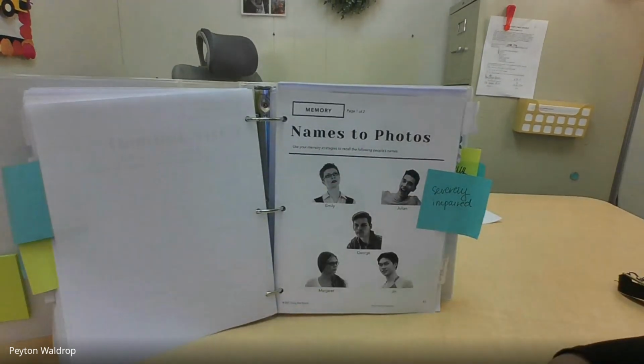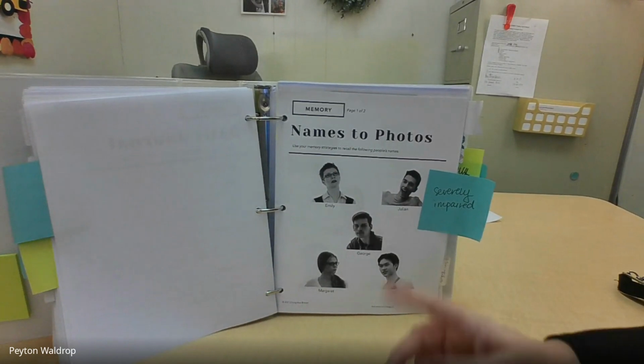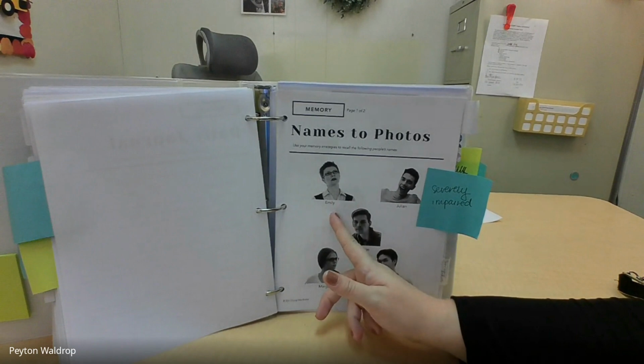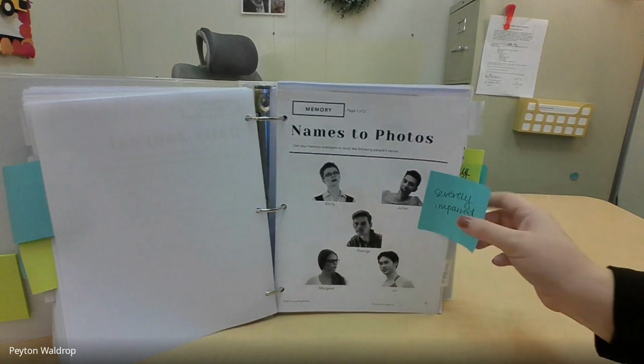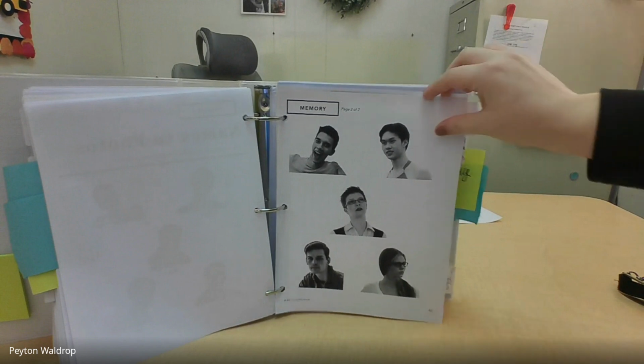I have another severely impaired activity, and this is names to photos. They will practice learning the people's names with their photos, and then we'll turn it so they have to label each person's name. I can modify this, make it more simplistic by also providing them with a name bank once they are on this page.